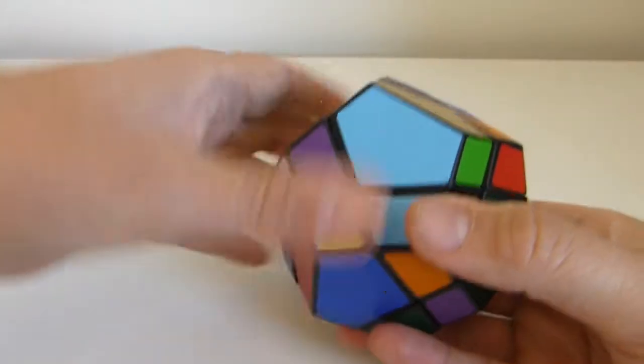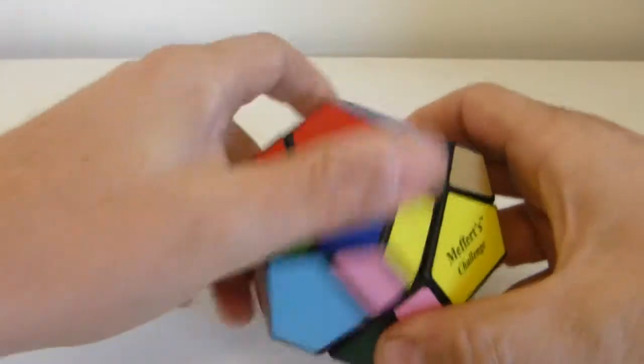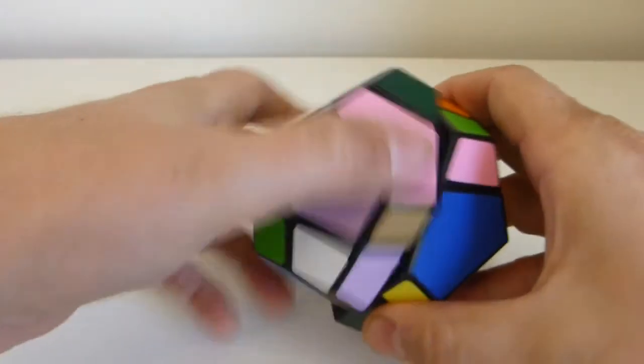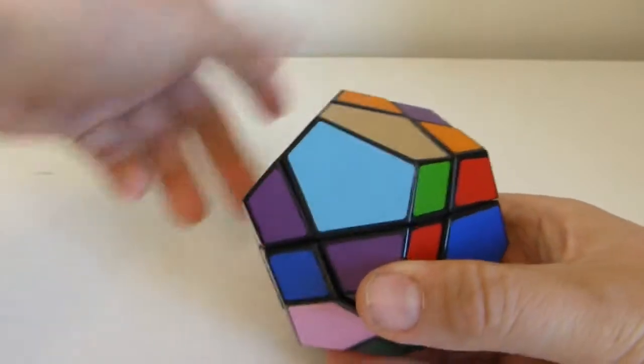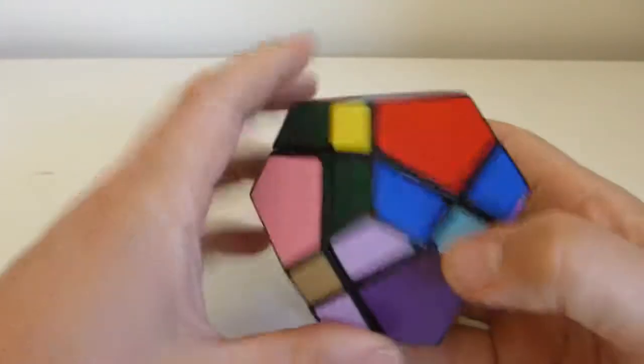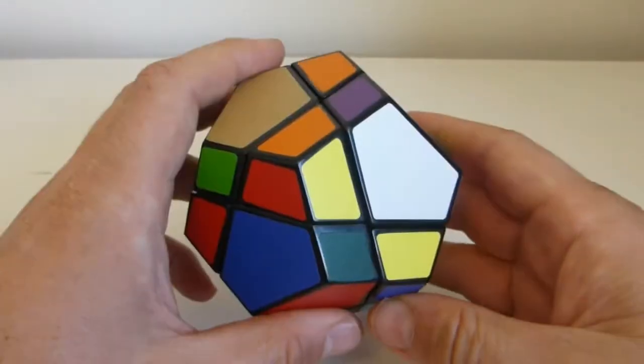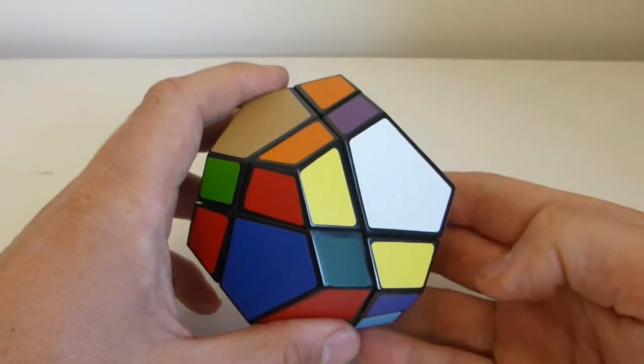There's the other one. Undo, and we can see that having done that, all of the small pieces there are not only in their correct position, but they're all oriented correctly as well. So that's piece one done.